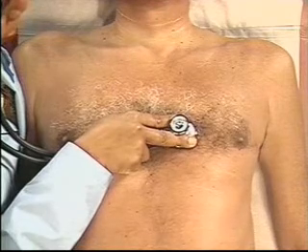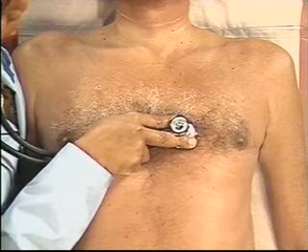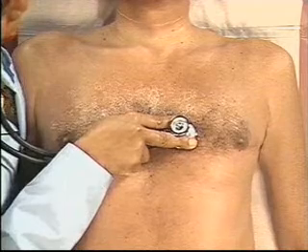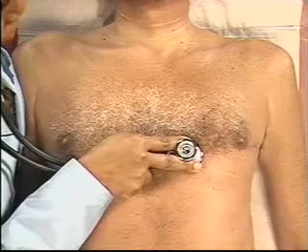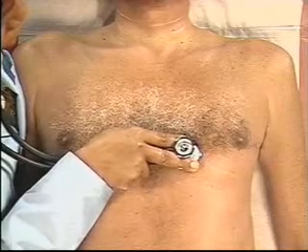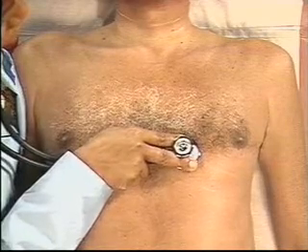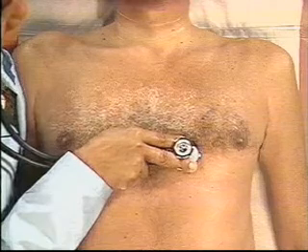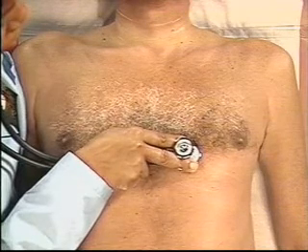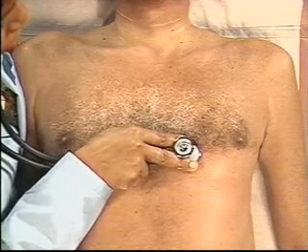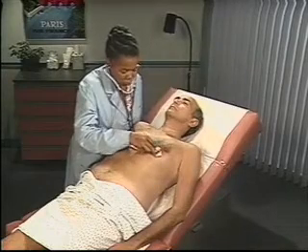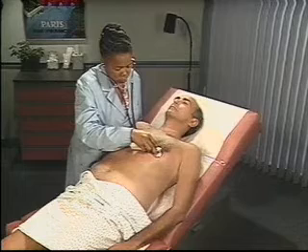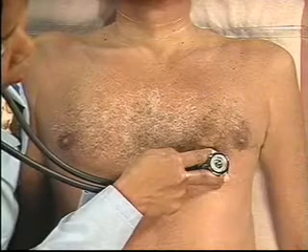Meanwhile, S1 usually gets a little louder. In the tricuspid area, S1 may sound split. Its softer second component comes from closure of the tricuspid valve. Here at the mitral area, S1 is usually louder than S2. It comes from closure of the mitral valve.